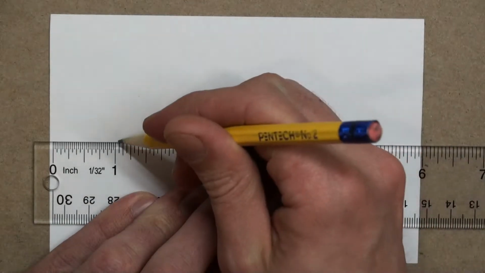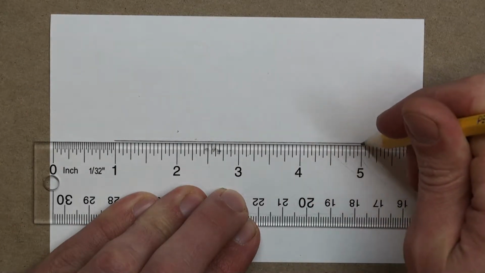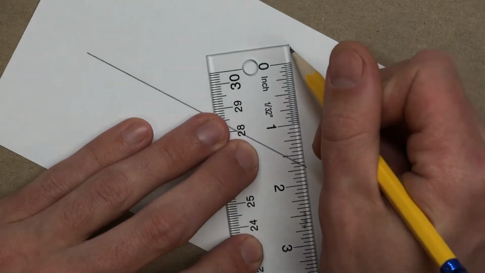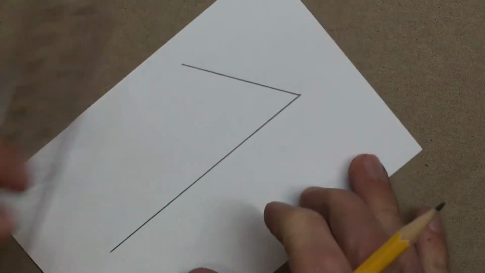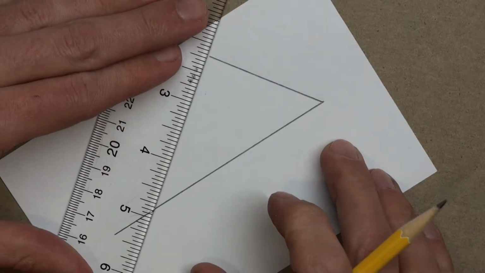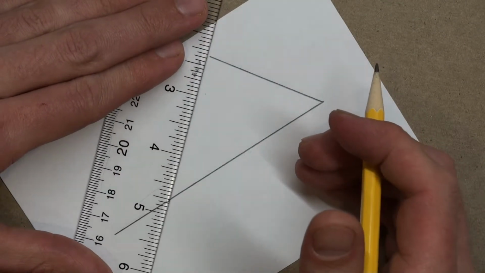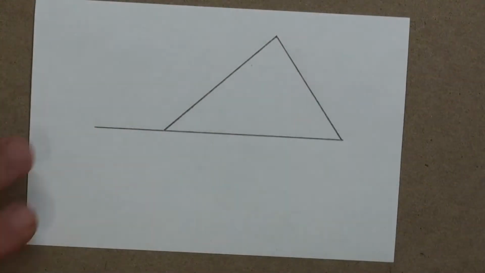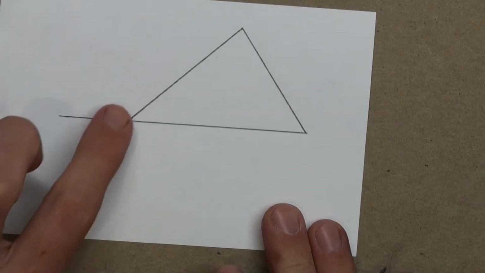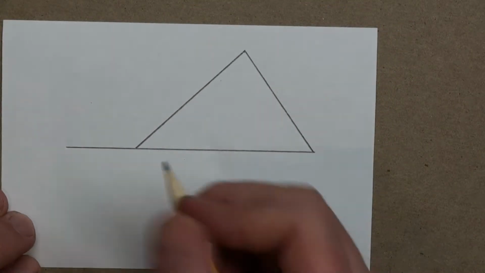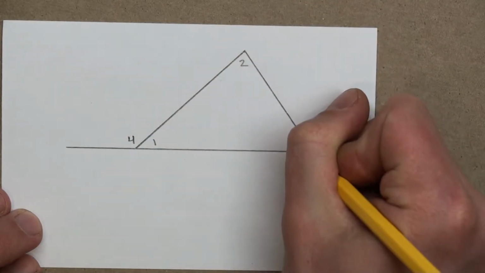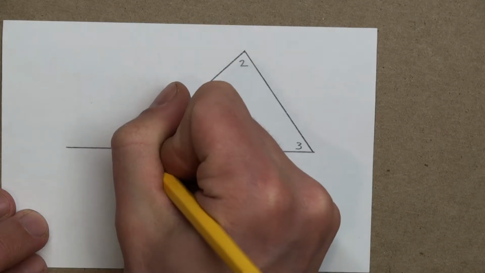Now, let's draw a picture of this. Okay, you see how we have this triangle here? Well, this angle out here, let's call it angle 4, and this is angle 1, and angle 2, and angle 3. Okay?